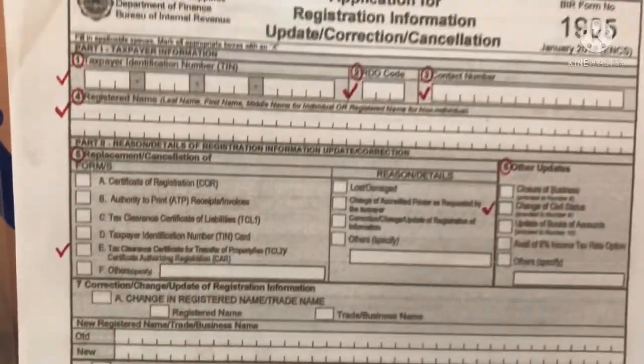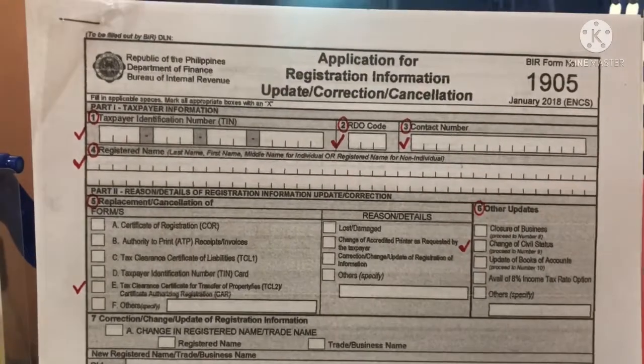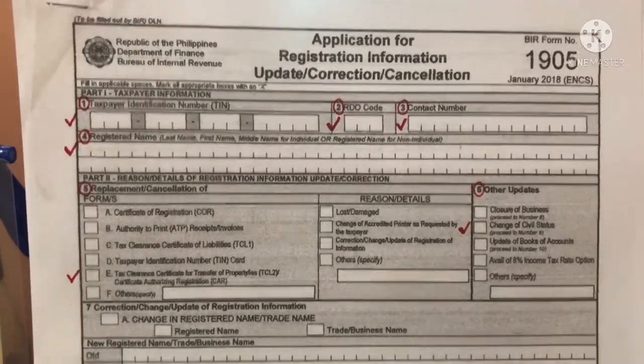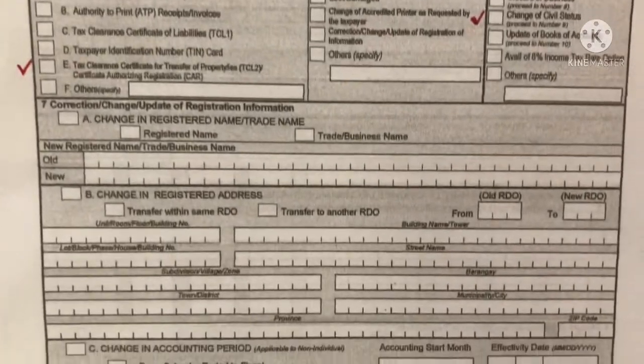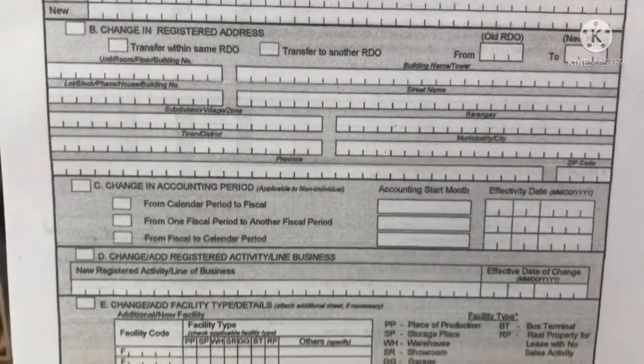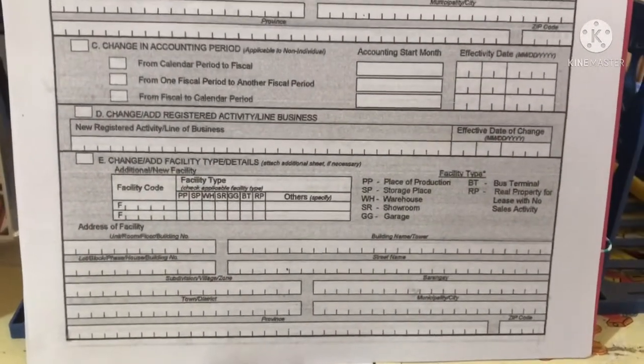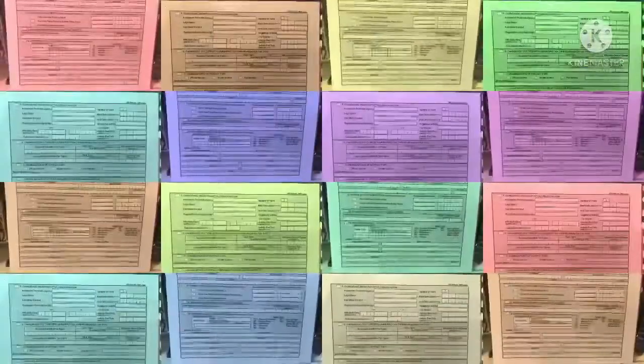And then, yan lang po ang part on page 1 na ating lalagyan ng information. The other options there, the other boxes, just leave them blank. Okay, so next, let's move to page 2.